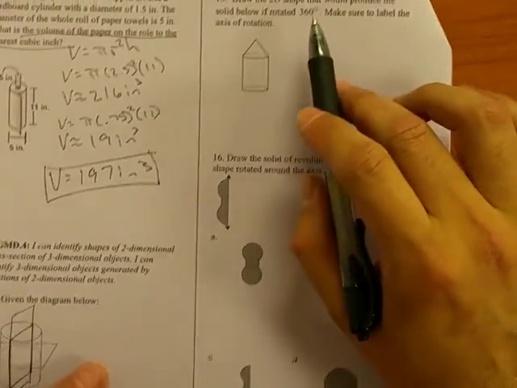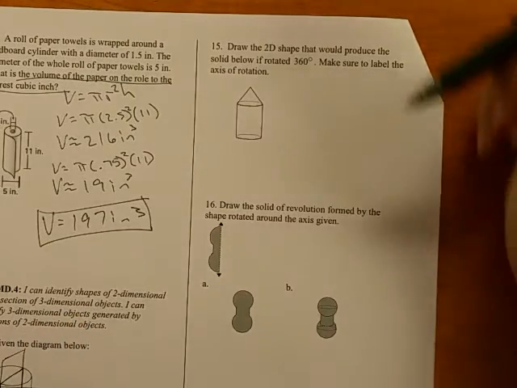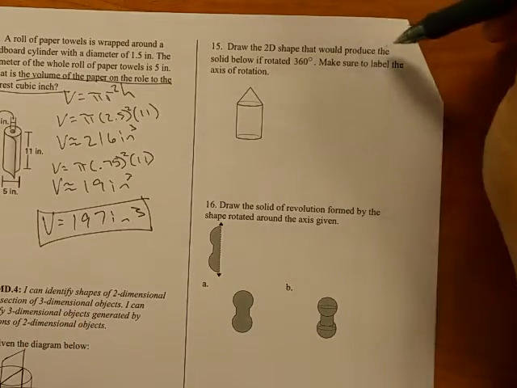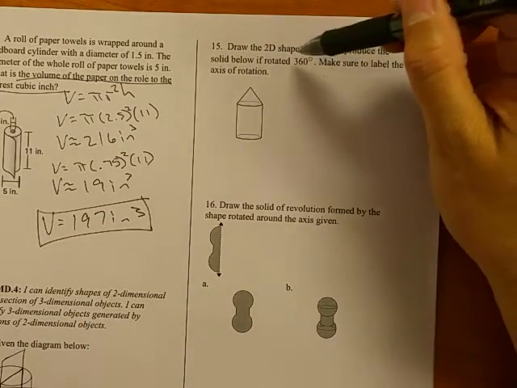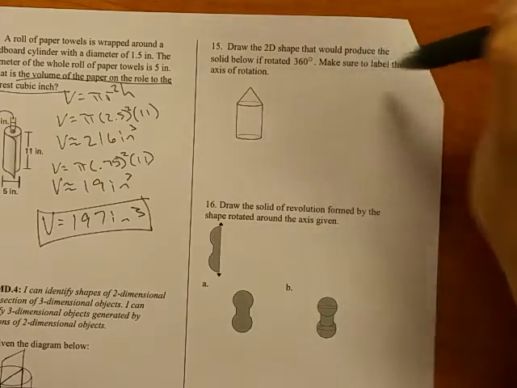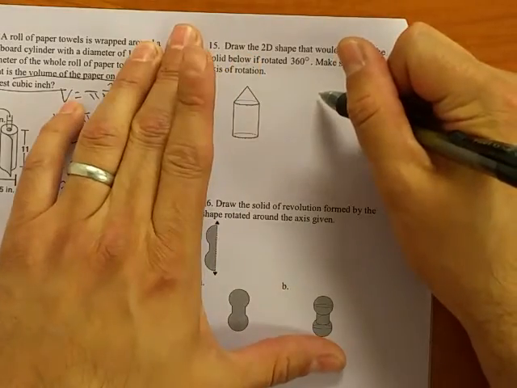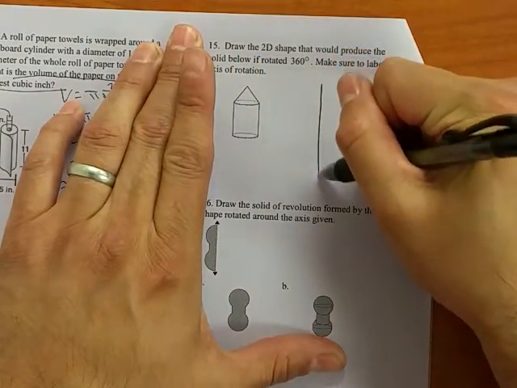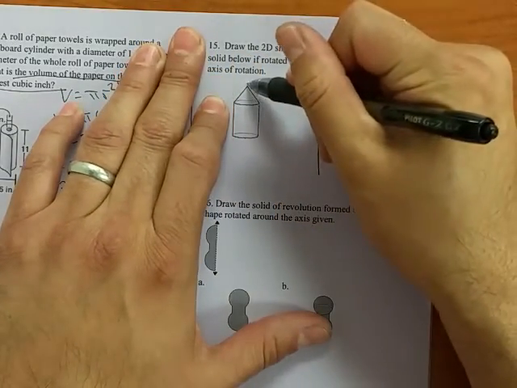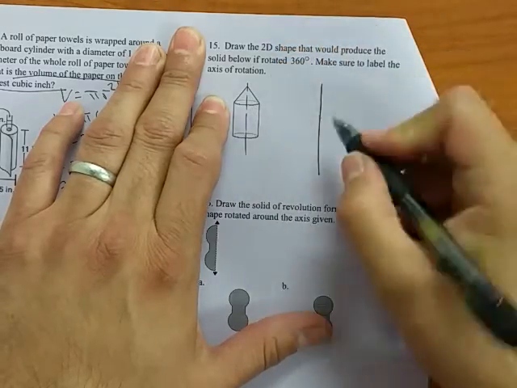All right, so now let's take a look. It says draw a 2D shape that would produce a solid below if rotated 360 degrees. Make sure that the axis is labeled. So I'm going to start with the axis here. Let's make it flat.